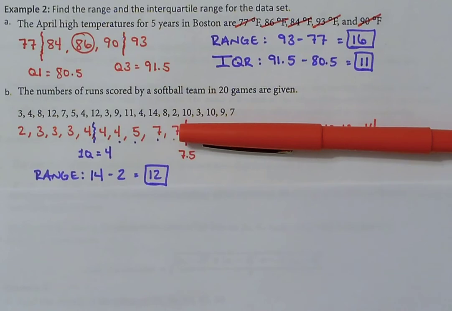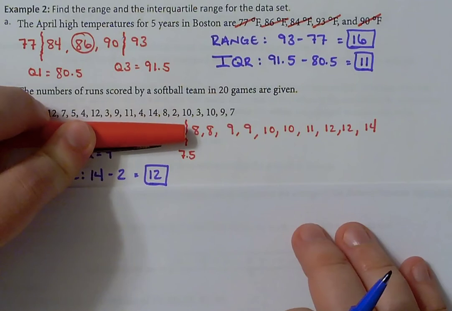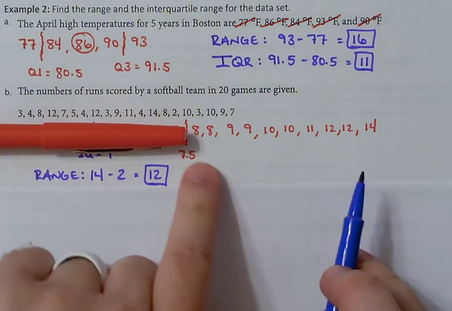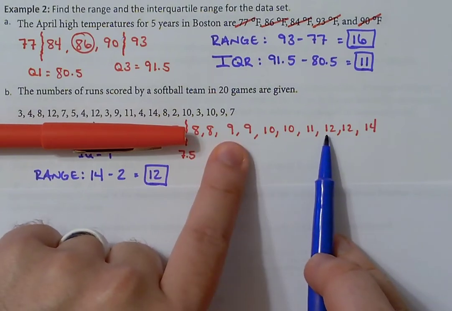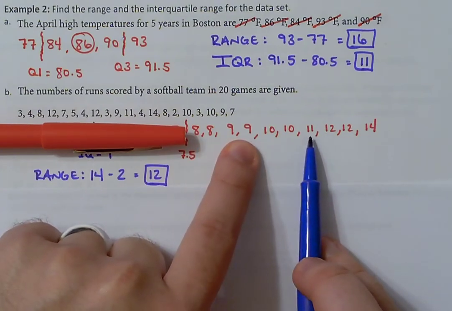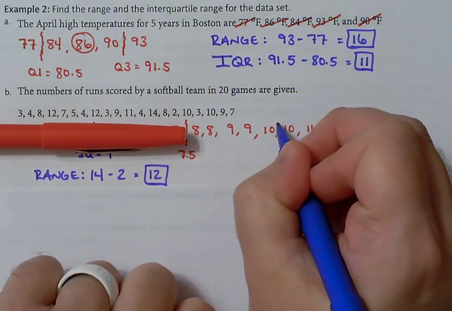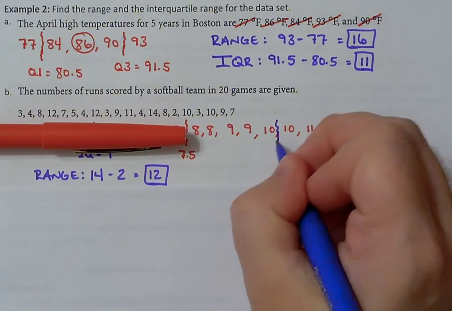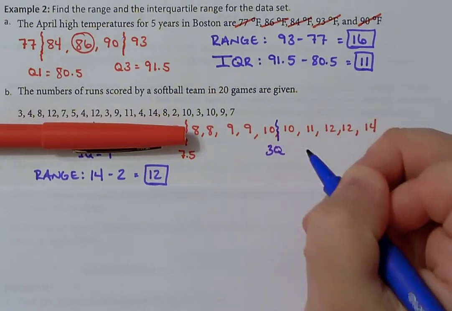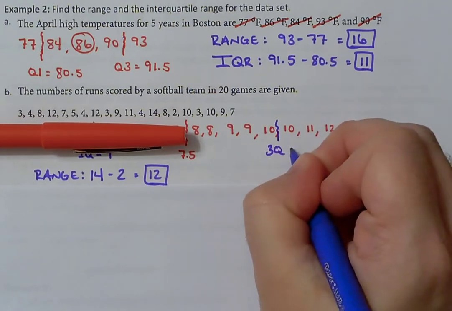Now, if we look at the second half of the data, excluding the median, we're going to find our third quartile. So if we work our way in, we have 8 and 14, 8 and 12, 9 and 12, 9 and 11, and then we're going to be between the two 10s. So between the two 10s is going to be our spot for our third quartile. And if we do 10 plus 10, we end up with 20. Divide by 2 is 10.